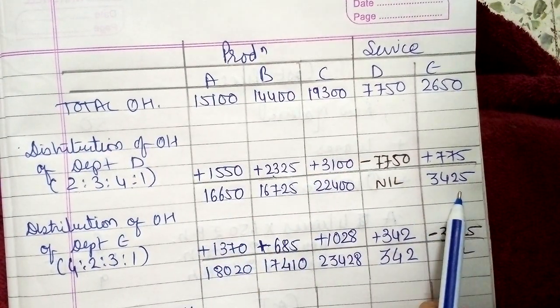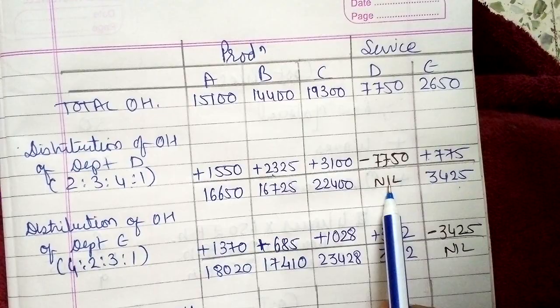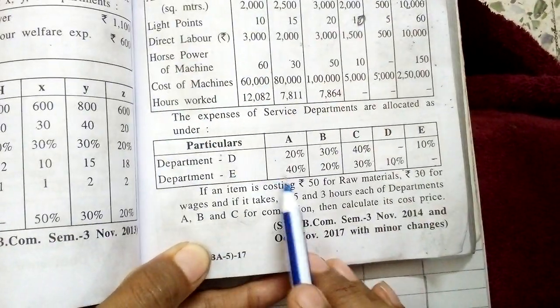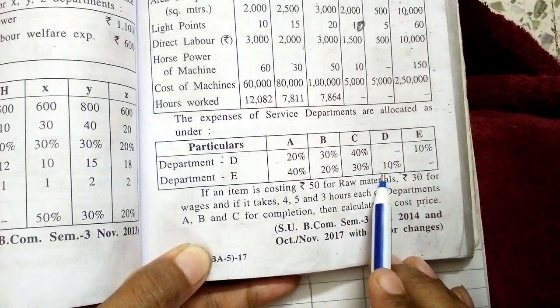So this will be the amount and department D will be nil. Then as per the question, department E નું distribution 40, 20, 30, 10 and dash.